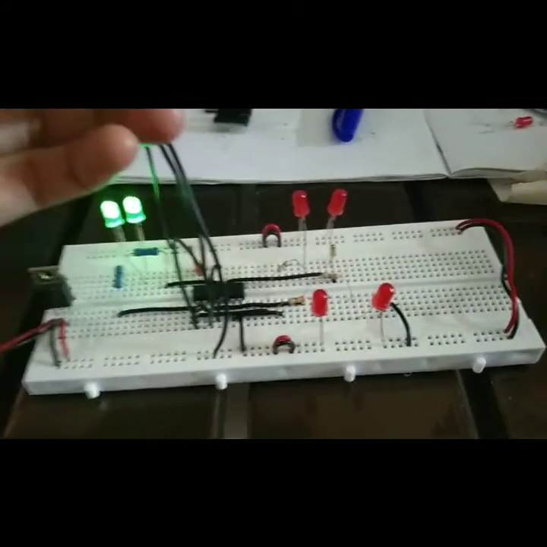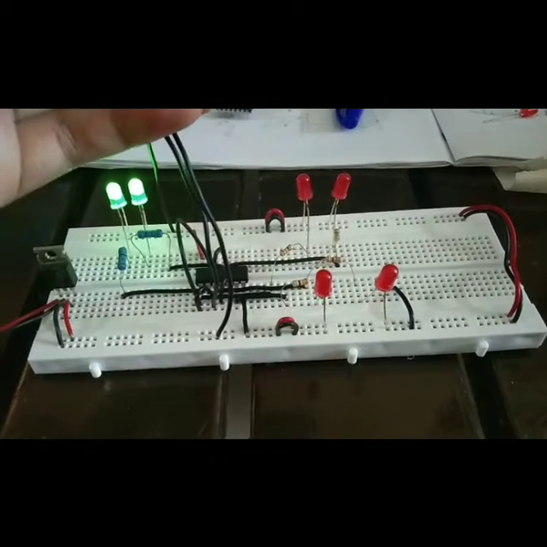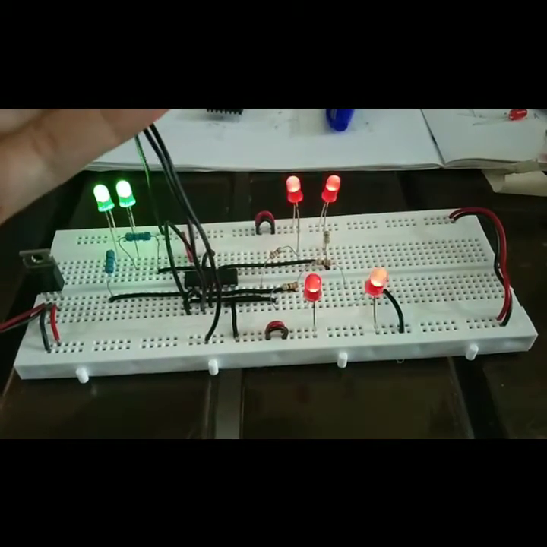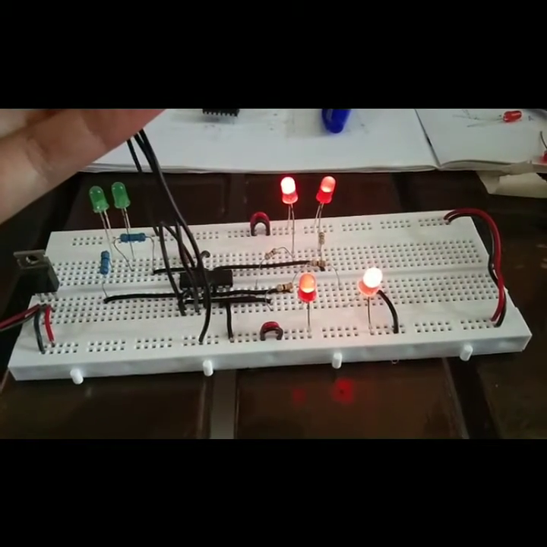Switch is off, output; switch is on, output; switch is off; switch is on.